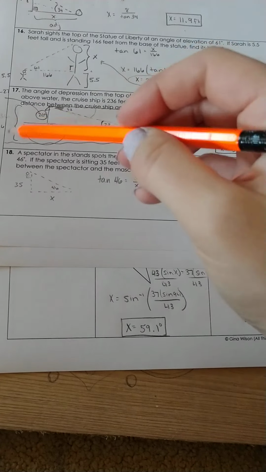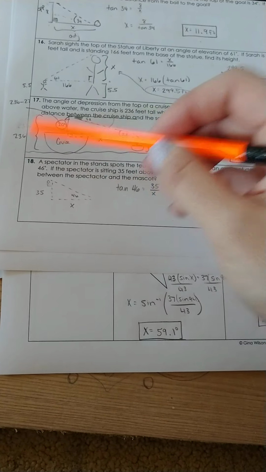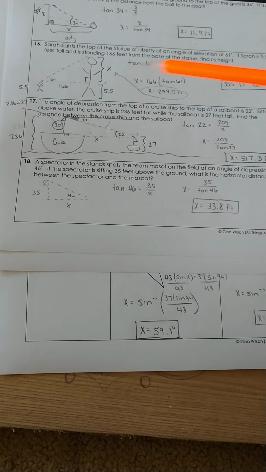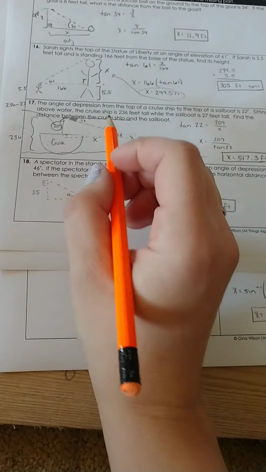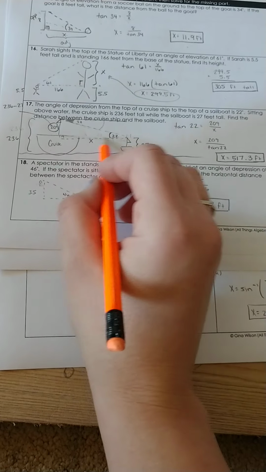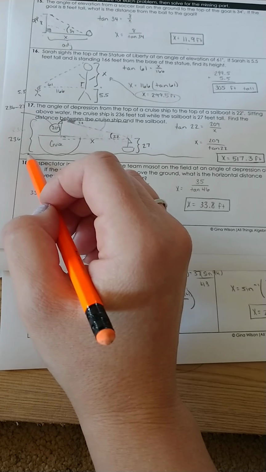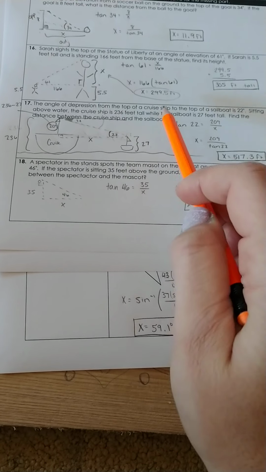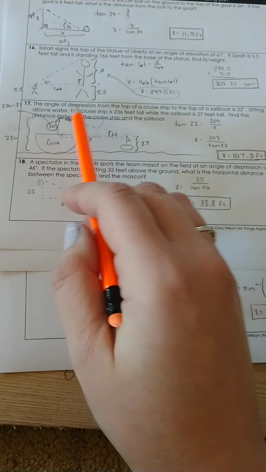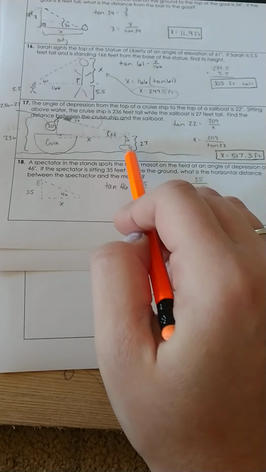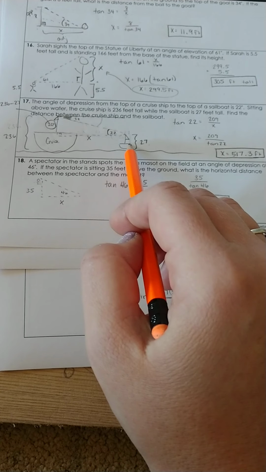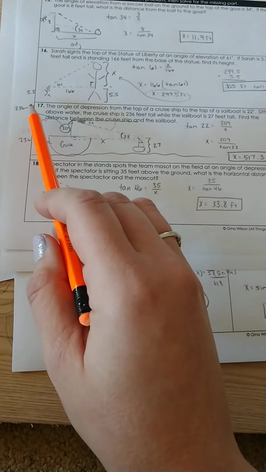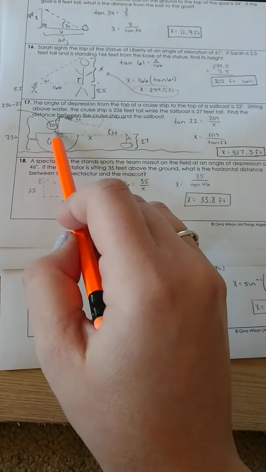Sitting above the water, the cruise ship is 236 feet tall, while the sailboat is 27 feet tall. Find the distance between the cruise ship and the sailboat. So we need horizontal distance here. The problem is it tells us that this is 236 feet tall and this is 27, and we're going from the top of the mast to the top of the mast. So this 27 feet is completely irrelevant. So we've got to take it out of both. So this 209 comes from taking 236 minus 27 to get that.